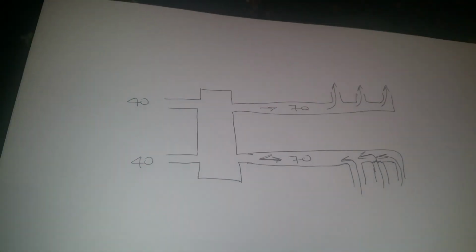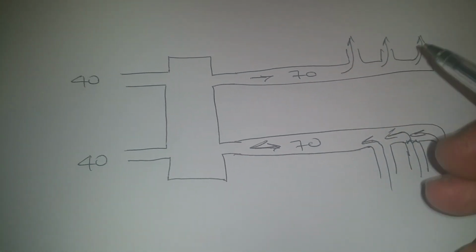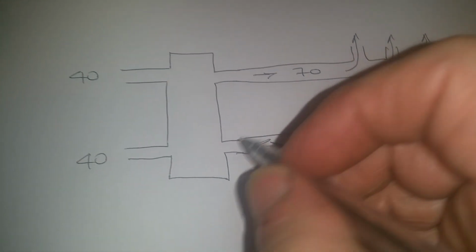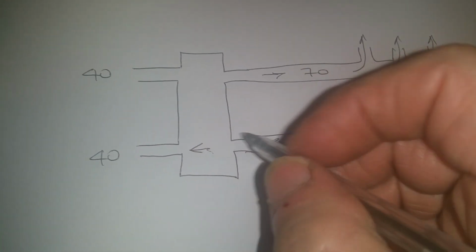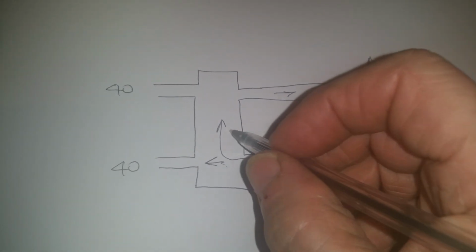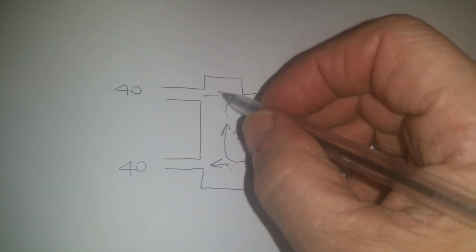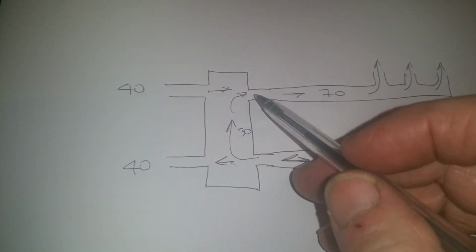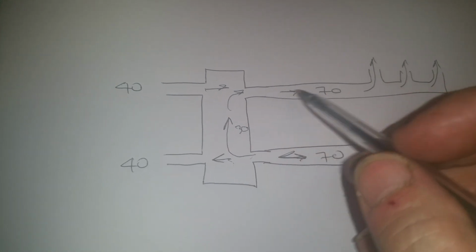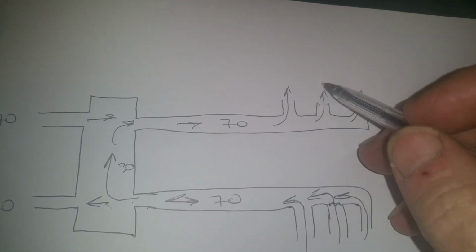So I've got a few arrows missing on this, so I'll just grab a pen. So on this one we have 70 litres return, 40 litres of which will go across there, and 30 litres up here, 30 litres going into there, mixing with 40 litres from there. So here we have a pure blend of water, 30-40, coming into this side, and equal distribution through this header.